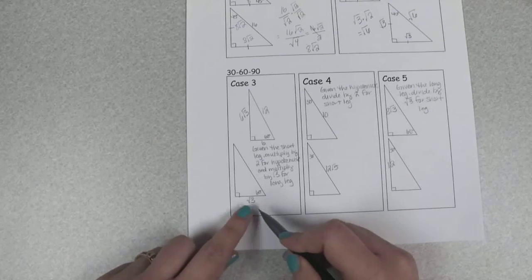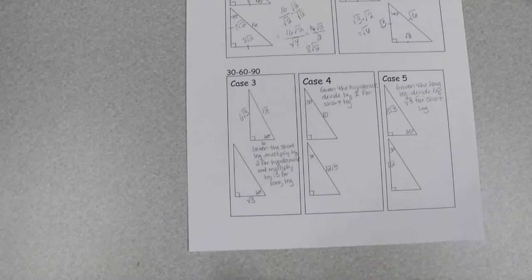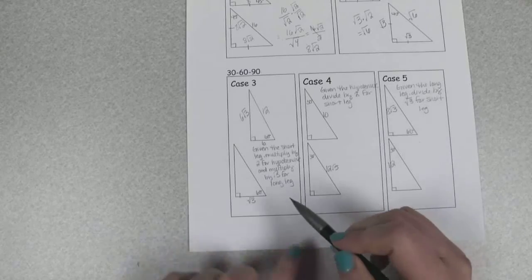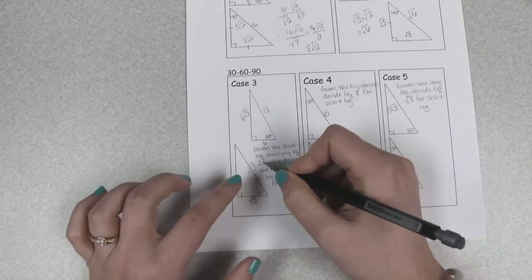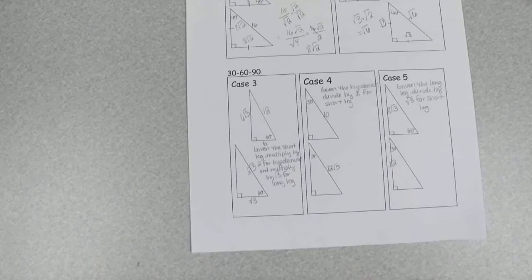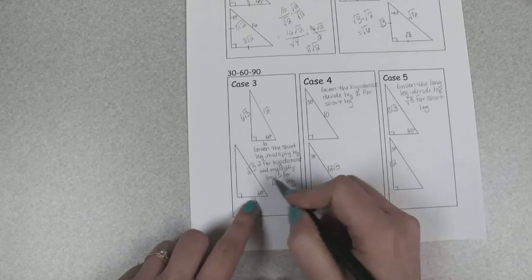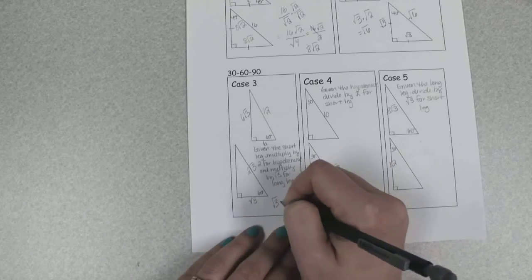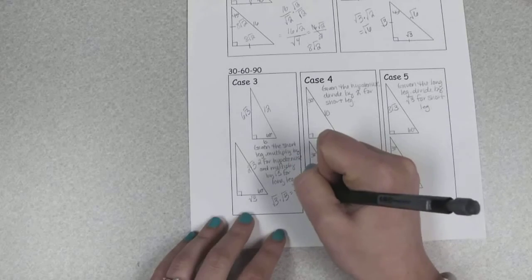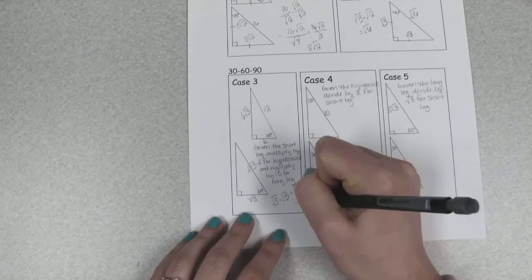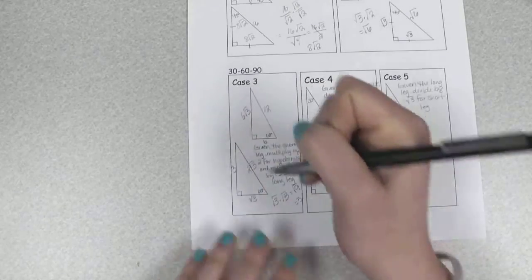So for my second triangle here, I have root 3 for the short leg. When I double that and multiply by 2, that just becomes 2 root 3. I can't combine them because one has a radical and one doesn't. Now when I multiply by root 3 for the long leg, I have root 3 times root 3. And they are both radicals, so that becomes the square root of 9, which just equals 3.